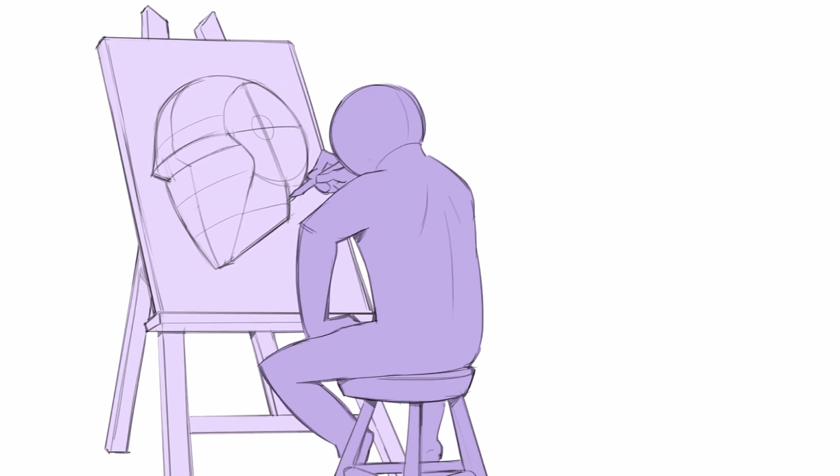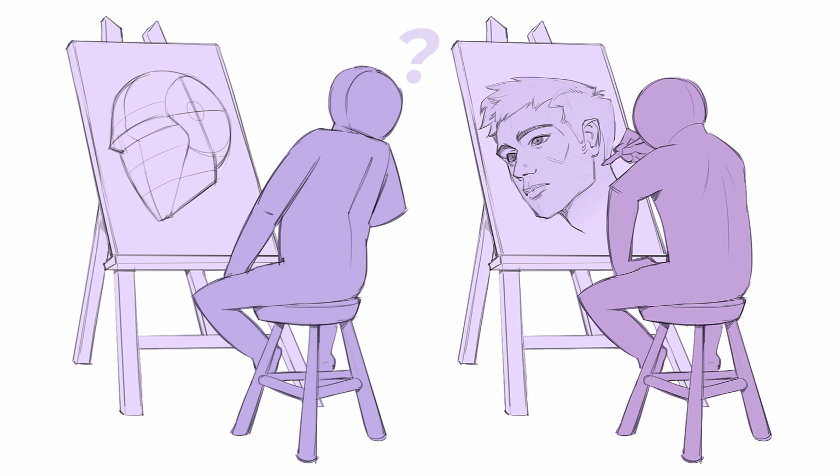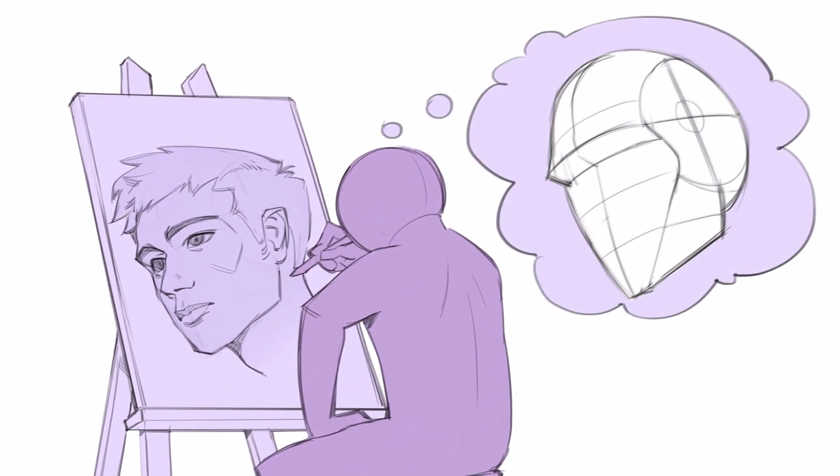It gives you a holistic view of your artwork. Professionals may skip some steps because they've built an intuition for drawing faces over time. However, keep in mind that they're still thinking about construction as they draw. You just don't see it because they're visualizing it in their minds.